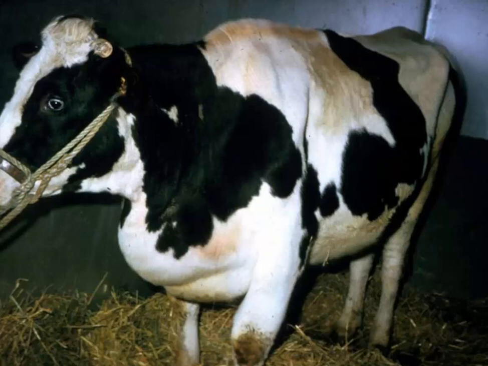This is tissue from an ox. I would like you to name the condition and give me a brief pathogenesis. Okay, time's up.